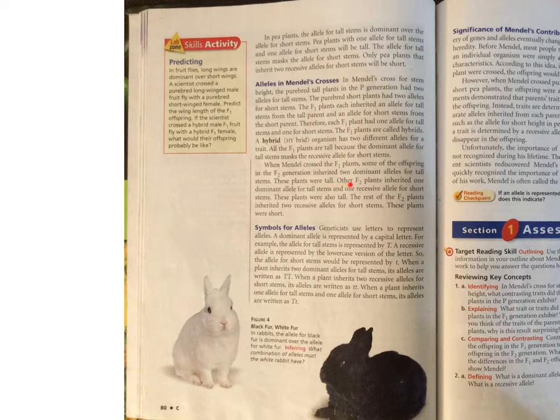Other second generation plants inherited one dominant allele for tall stems and one recessive allele for short stems. These plants were also tall. The rest of the second generation plants inherited two recessive alleles for short stems. These plants were short.